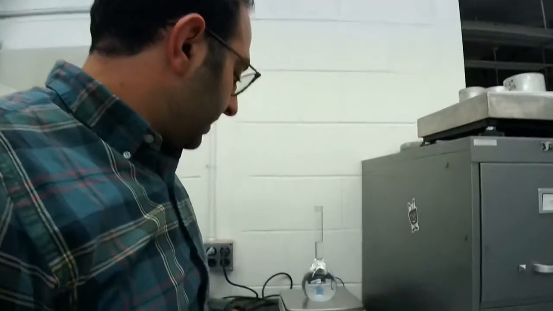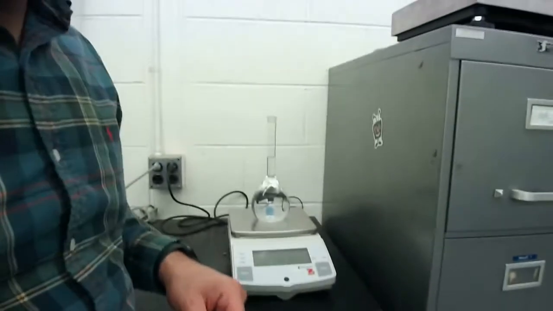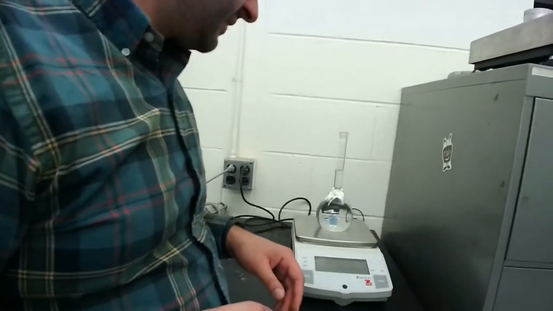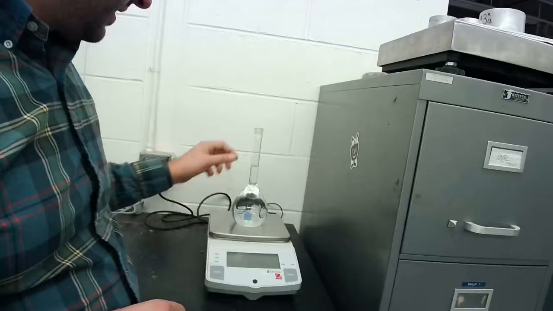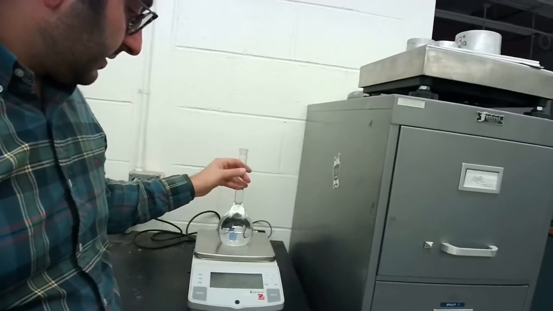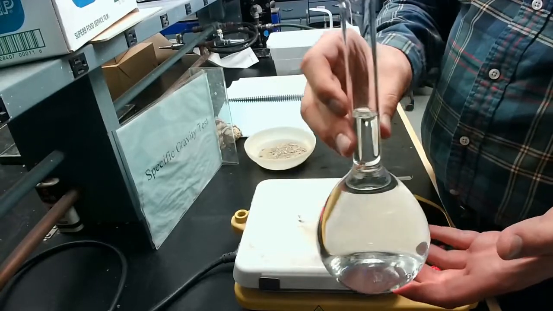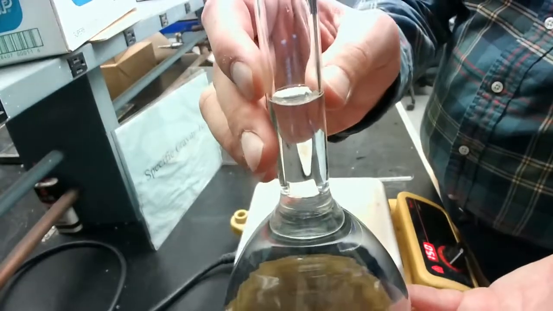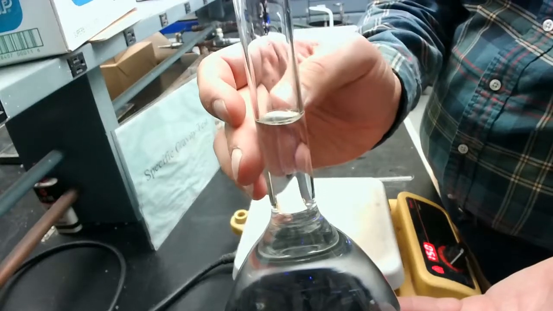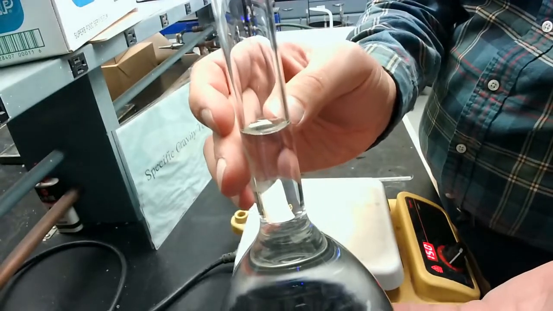So I'll use the scale. Right now I have 667 grams. I'll mark that down. So the next step is, let me just actually show you that the water level is right at that calibration mark.